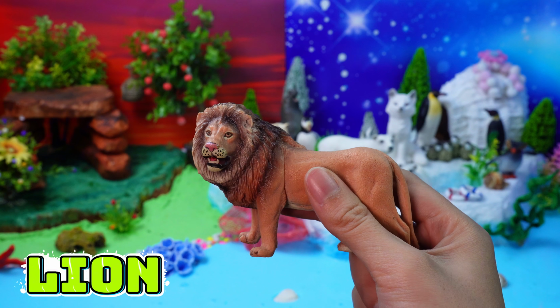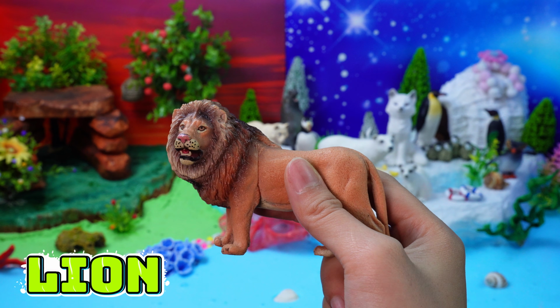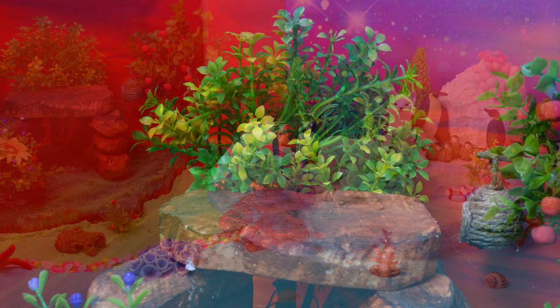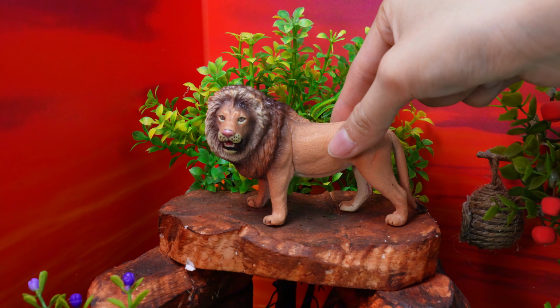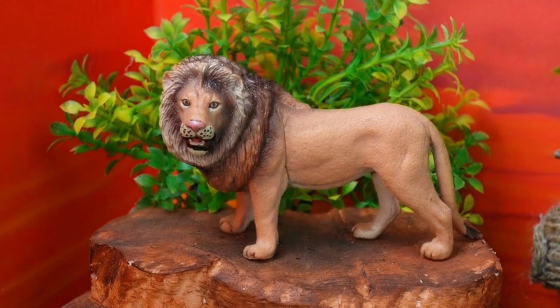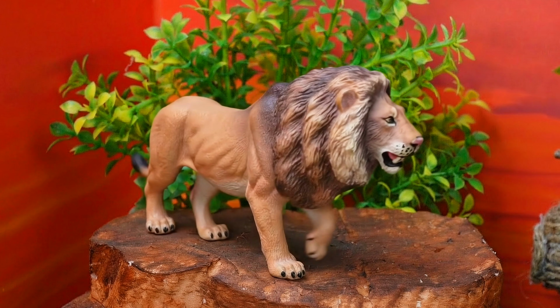Lion. Lions are known as the kings of the grasslands. Male lions have big, beautiful manes. They live in groups called prides and hunt together. Lions rest under shady trees during hot days. They hunt animals like zebras and antelopes. A lion's roar can be heard from miles away.